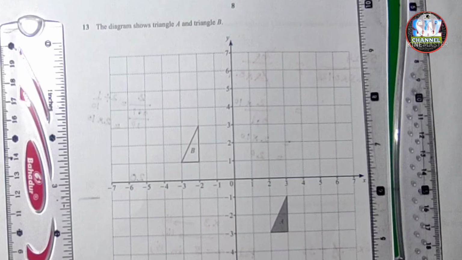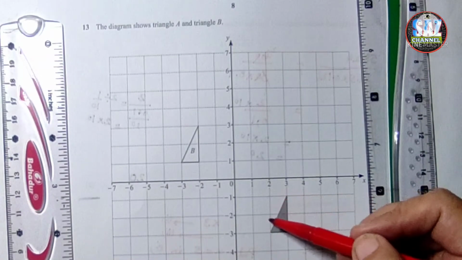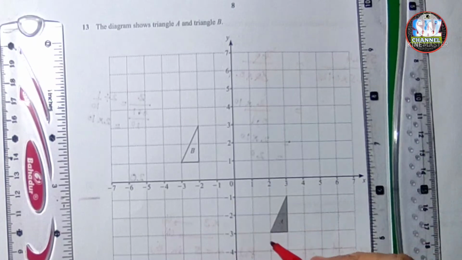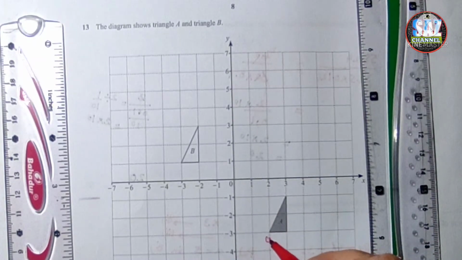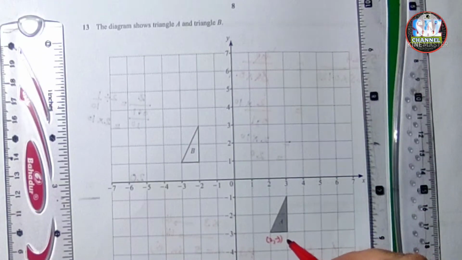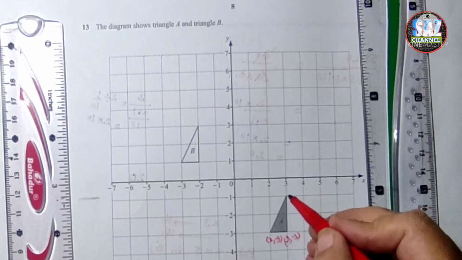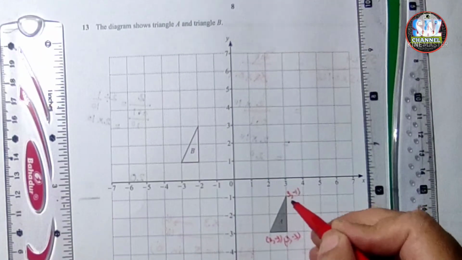Let me first write the vertices carefully. This is (2, -3), this is (3, -3), and this is (3, -1).